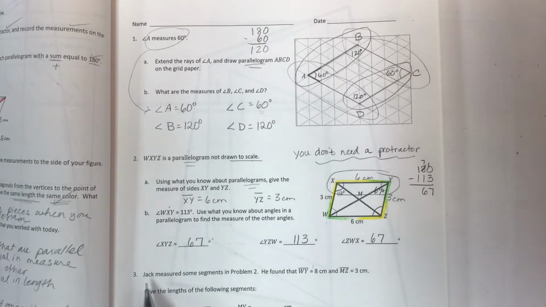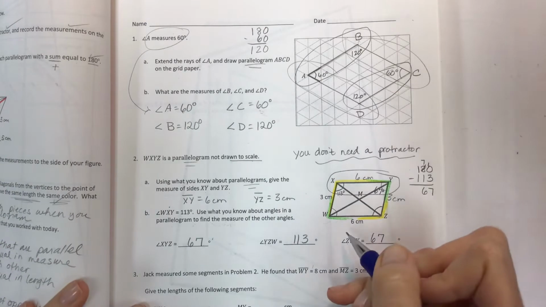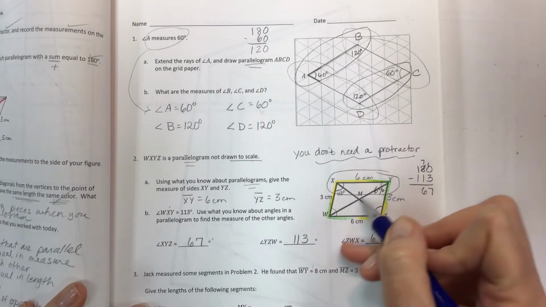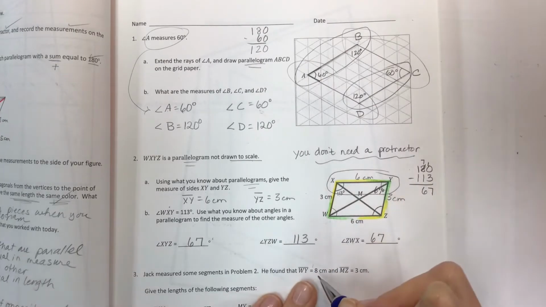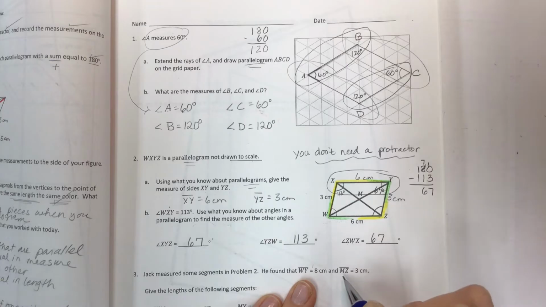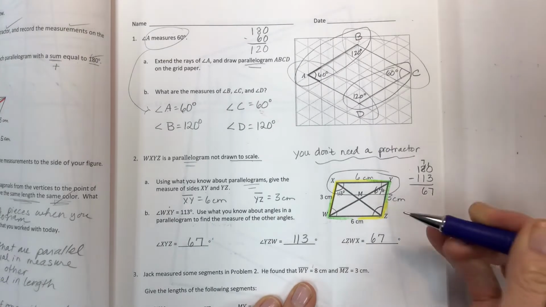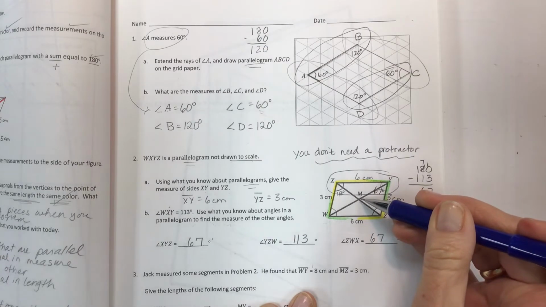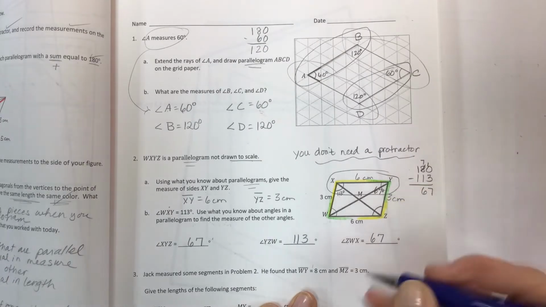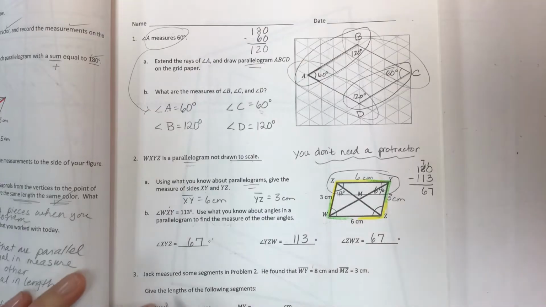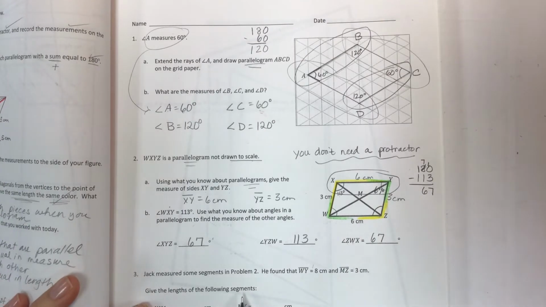Next up, we have Jack measured some segments in problem 2. He found that line segment WY equals 8 centimeters. So WY, that's this diagonal, equals 8 centimeters. And line segment MZ, your center point to Z, equals 3. Give the lengths of the following segments.